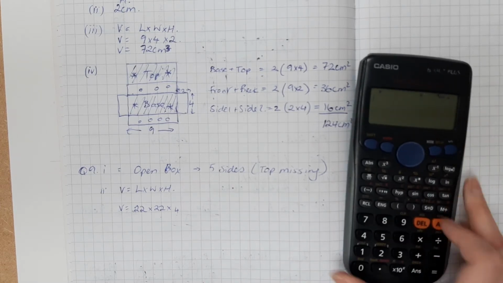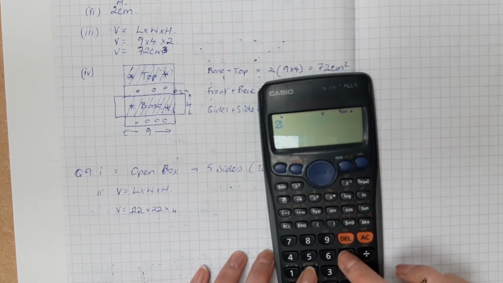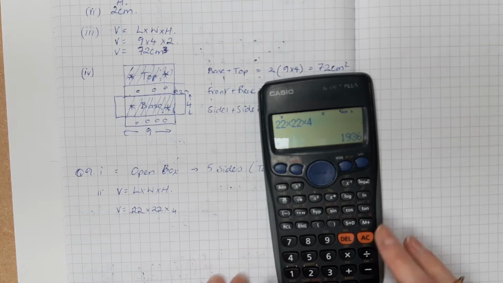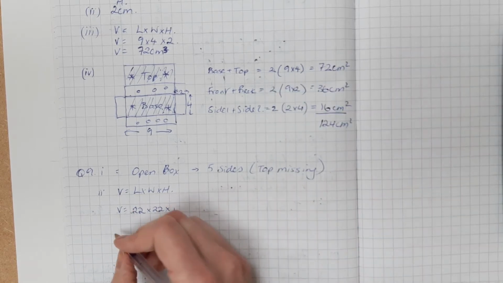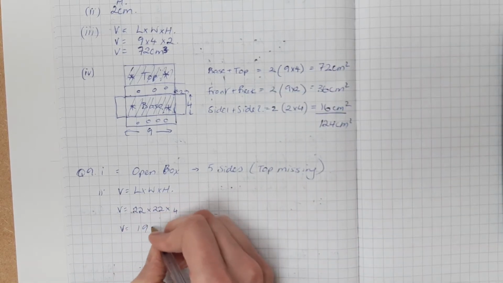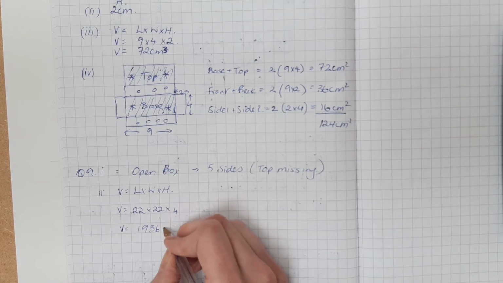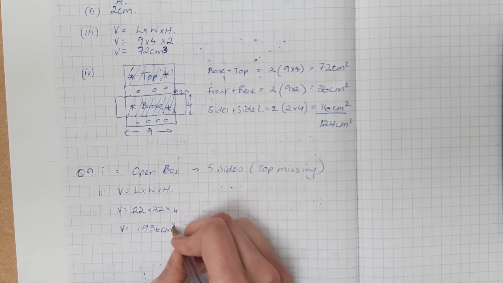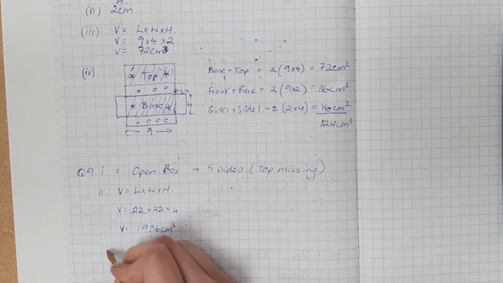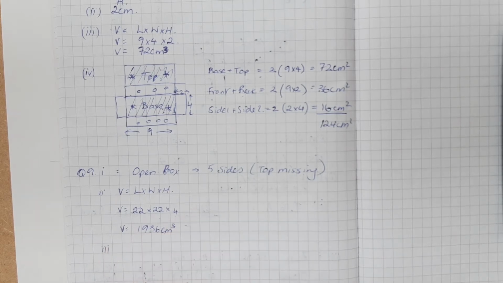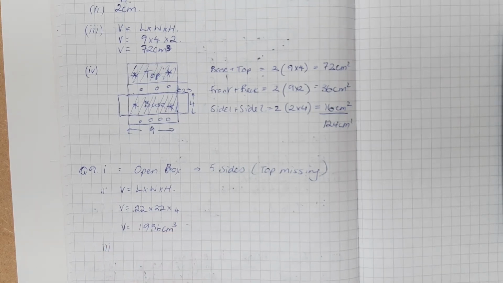So grab the calculator and start typing it in again. 22 by 22 by 4 is 1936. And that is centimeters cubed. Good. Part 3 of the question is find the outer surface area of the box.